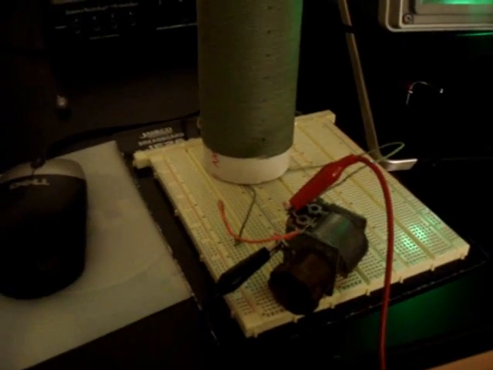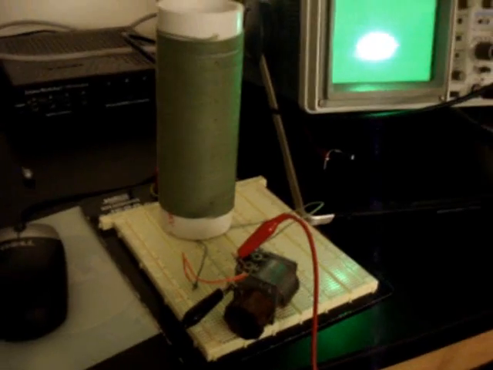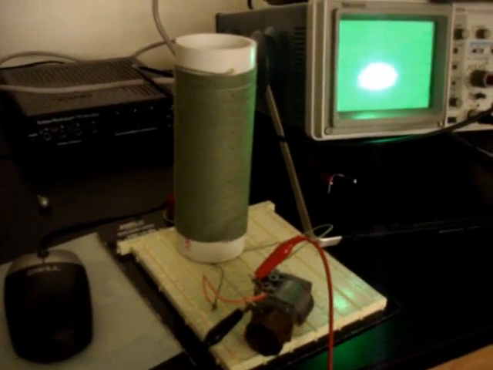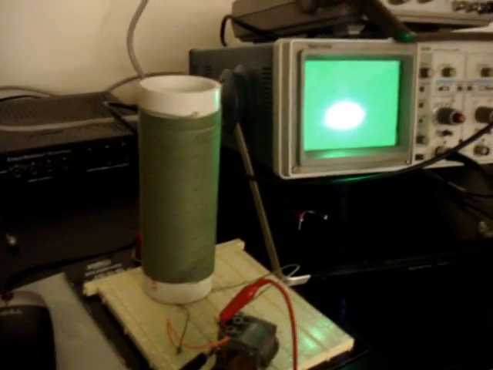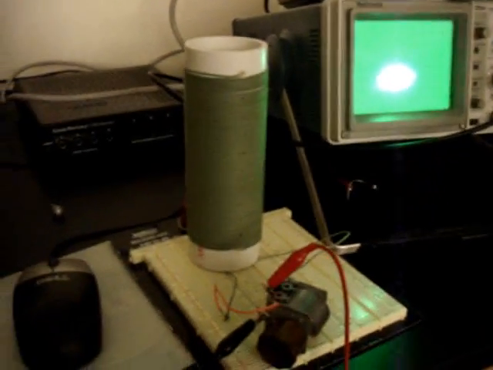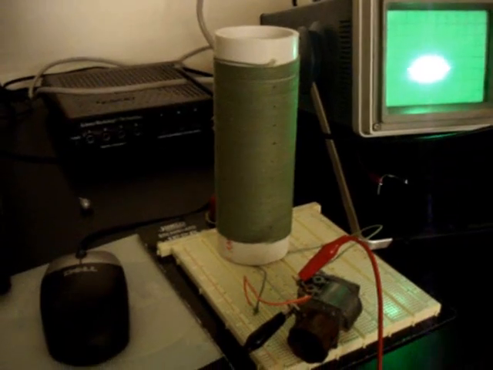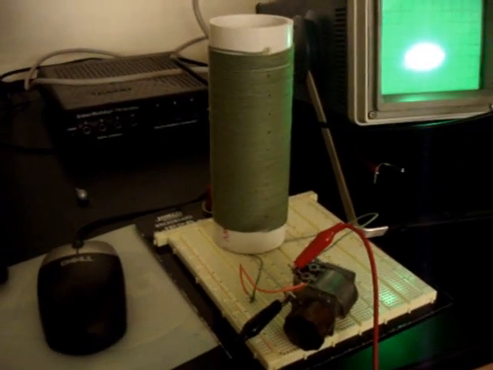So this is how radios work, and you can actually make this system on your own. You can make crystal radios, and if you have an oscilloscope, you can actually see how it works. So that's how this system works, and thank you for watching.